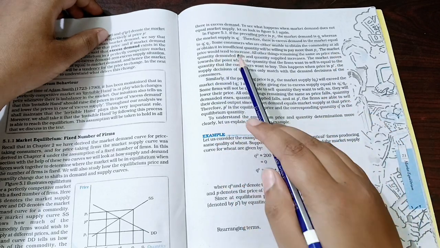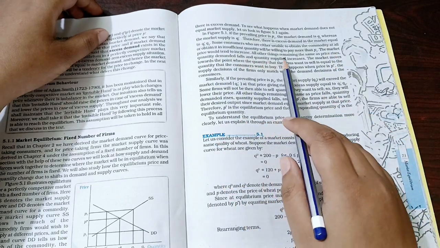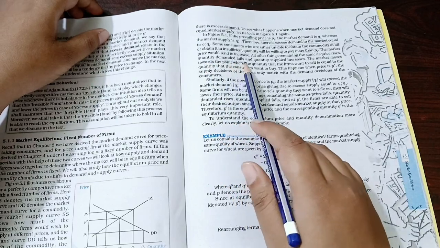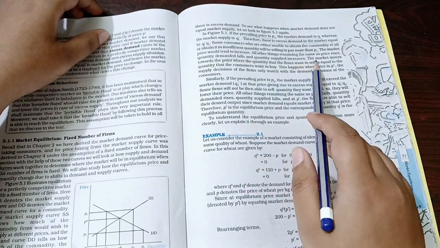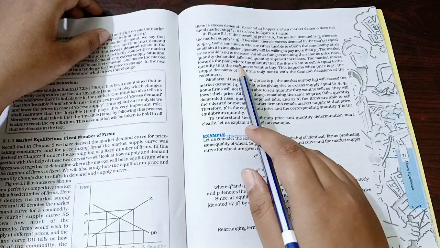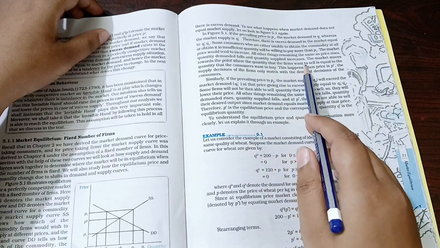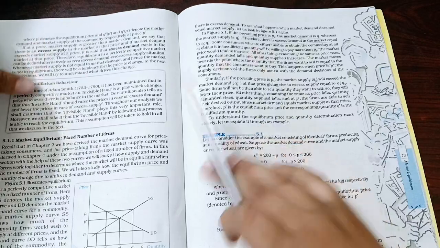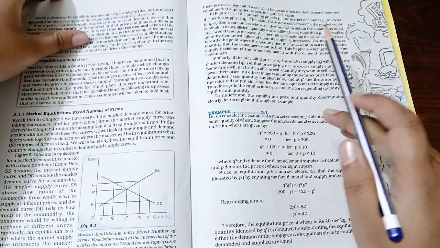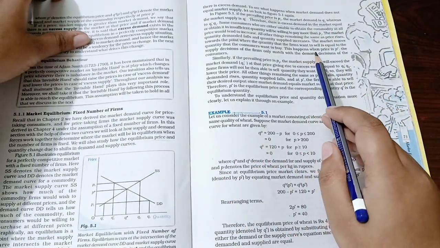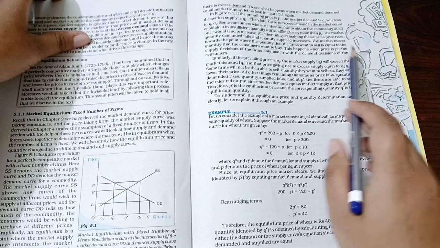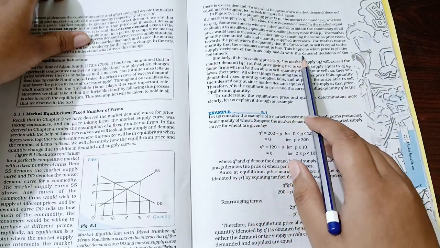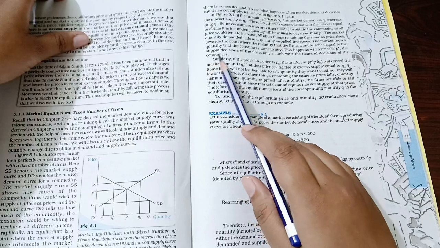The market price would tend to increase, all other things remaining the same. As price rises, quantity demanded falls and quantity supplied increases. The market moves towards the point where the quantity that the firms want to sell is equal to the quantity that the consumers want to buy. This happens when price is P star. The supply decisions of the firms only match with the demand decisions of the consumers.